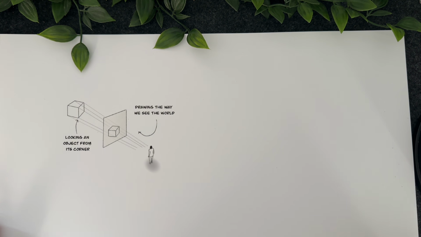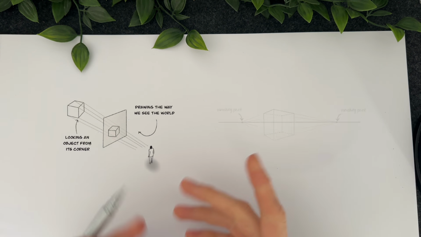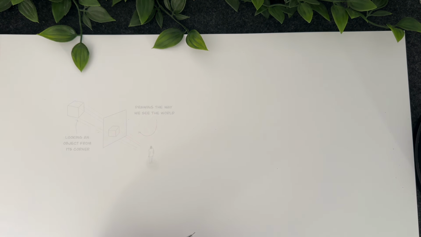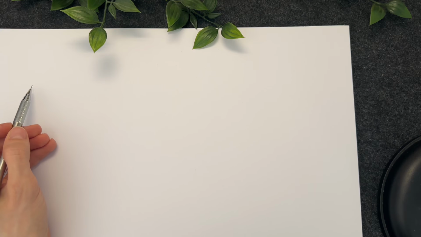So two-point perspective is used when drawing something we are looking at from its corner. This is when we have two vanishing points on the horizon line. And again, the best way to start learning perspective drawing is by learning how to draw boxes. So let me quickly show you how to do that.